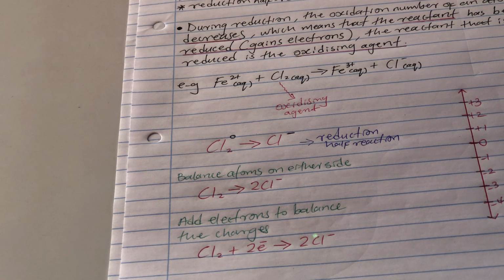If we do that, remember here we have 2-. To balance this 2-, we'll add 2 minus on this side. At the end, the charges will be balanced.